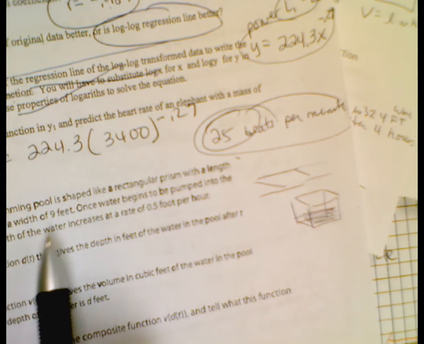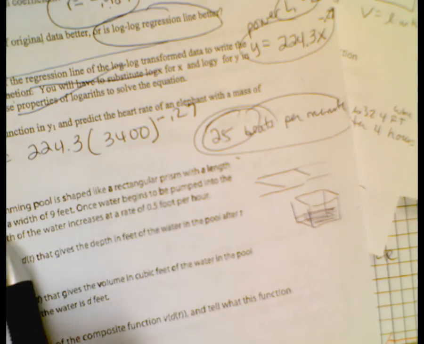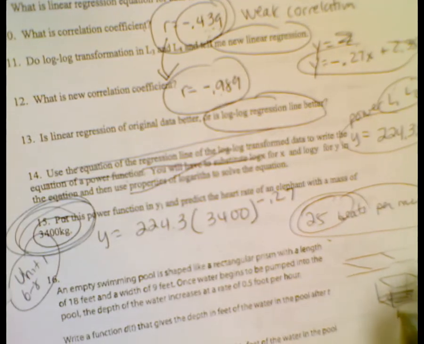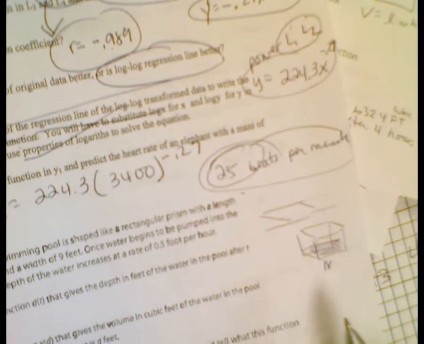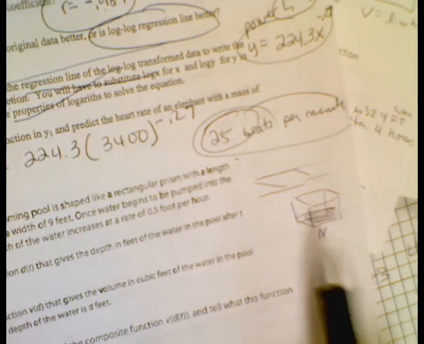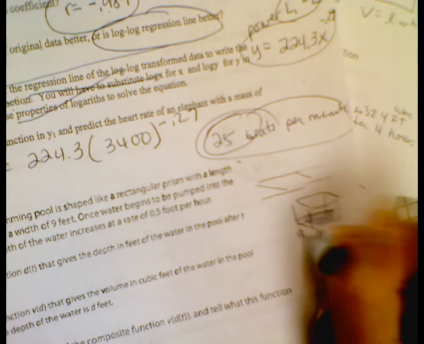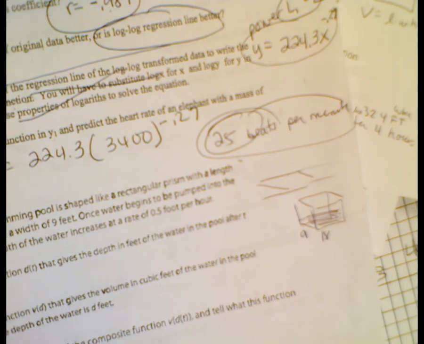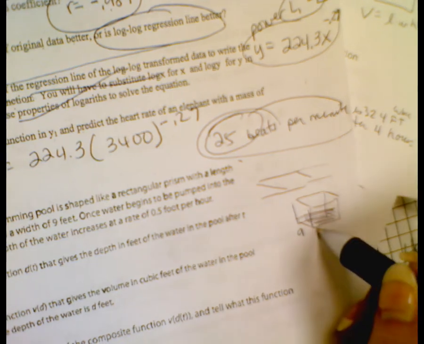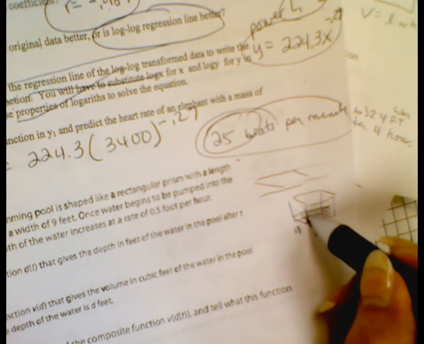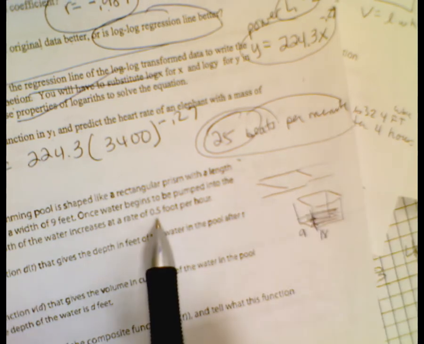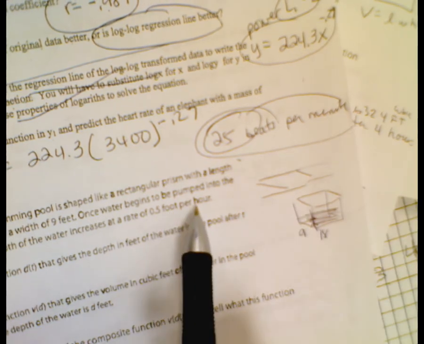Okay, so an empty swimming pool is shaped like a rectangular prism with a length of 18 feet. So we'll do it like that. Length of 18 right here, and has a width of 9. So we'll say that's this. And once the water begins to be pumped into the pool, maybe with a pump or maybe even a water hose, the depth of water increases. It's slowly rising at about a half a foot every hour.